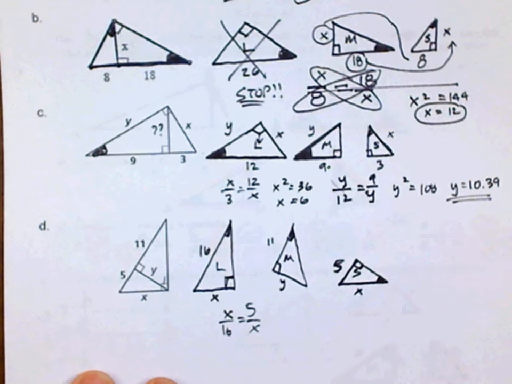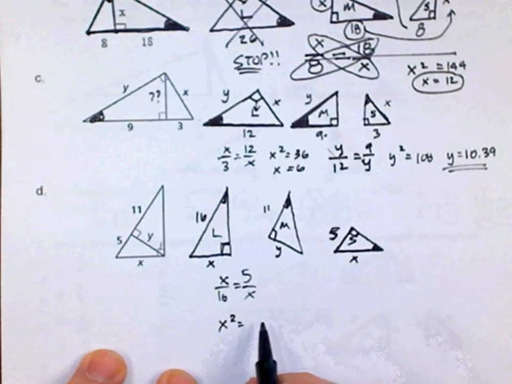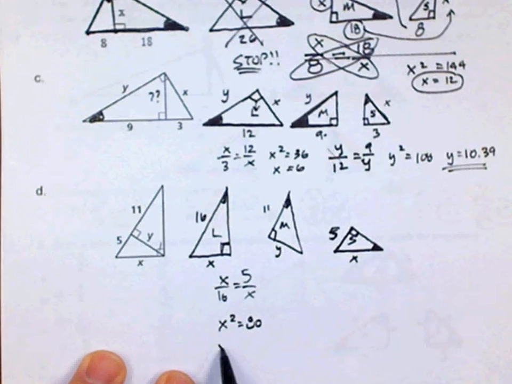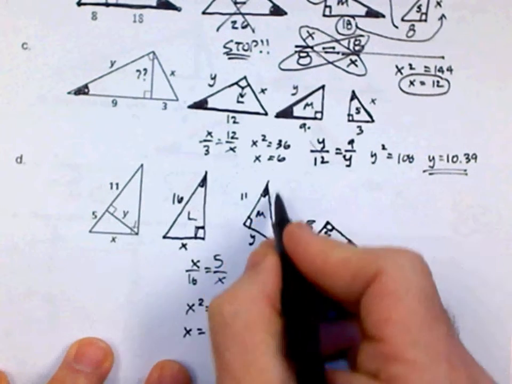We've got it made. X times x is x squared. 16 times 5 is 80. Take the square root of both sides. We get approximately 8.94. Let's do y. Y is going to use the medium one.